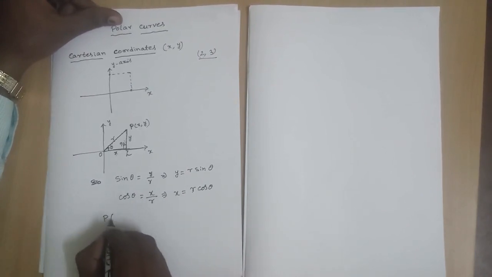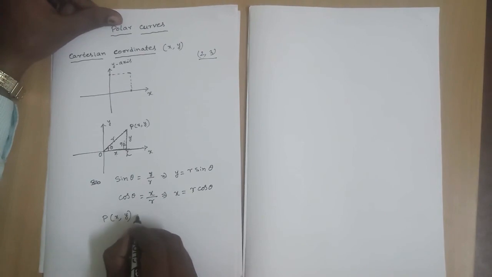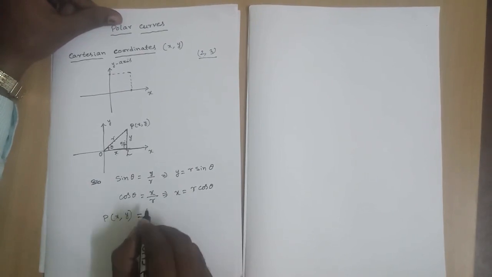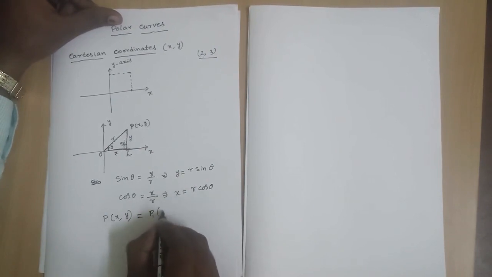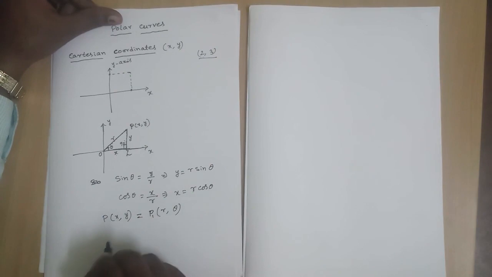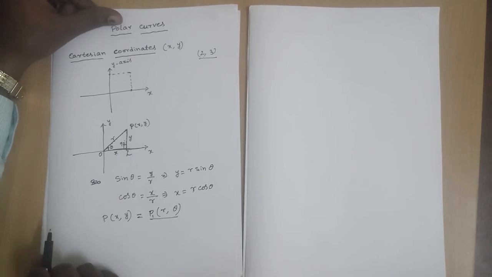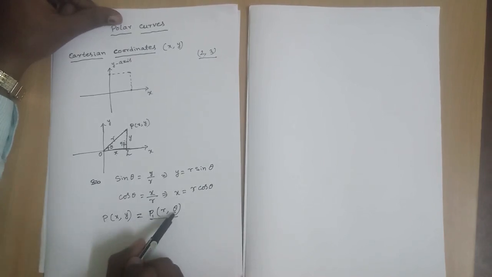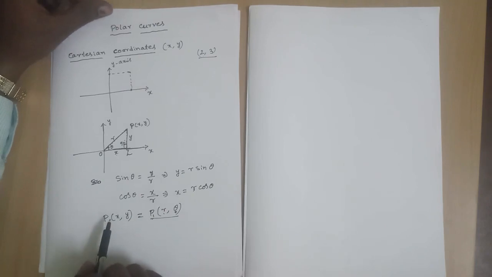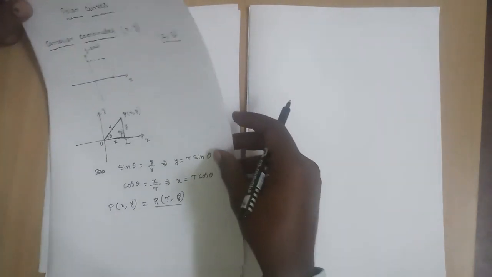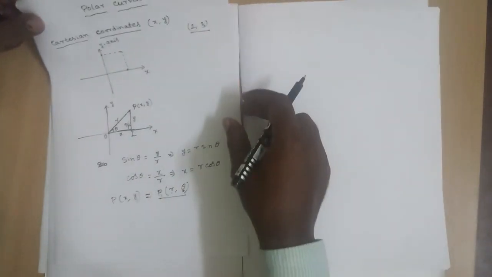So the point P of x comma y, you are getting a new coordinate system, where I call this point P of r comma theta. In terms of r comma theta you are getting a new coordinate system, and r and theta are called polar coordinates.